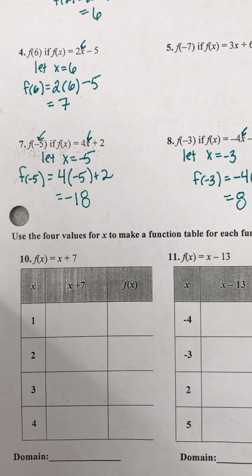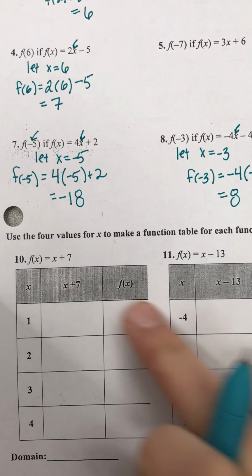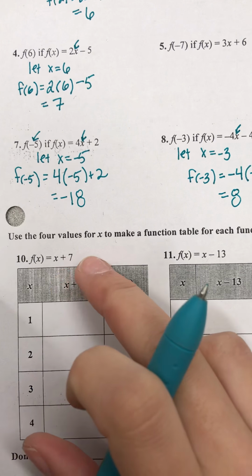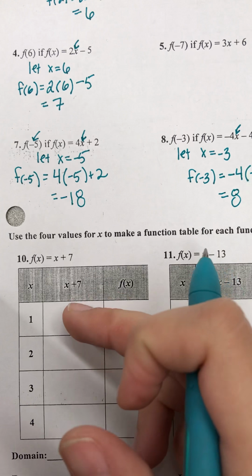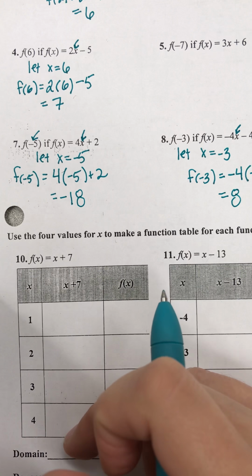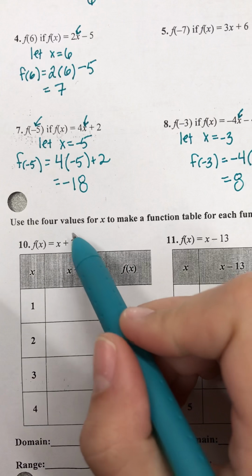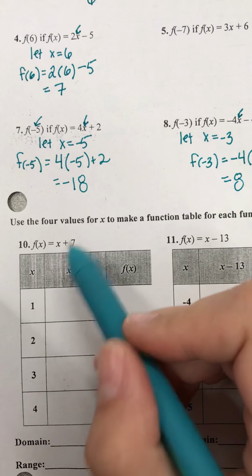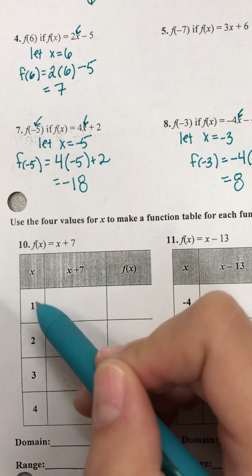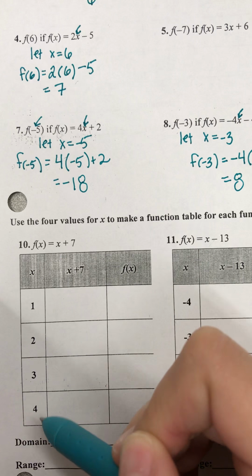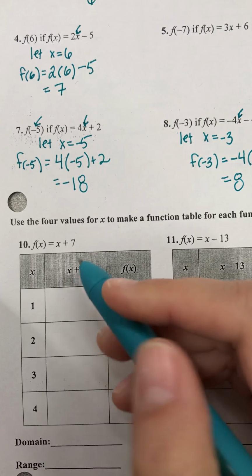Problems 10 to 18 are all the same. It gives you a table and it also gives you a function, and we're just going to be plugging multiple values into my function and then stating the domain and the range. So my function is x plus 7. I want to make sure that I show my work, and I need to plug the values 1, 2, 3, and 4 into that equation separately.